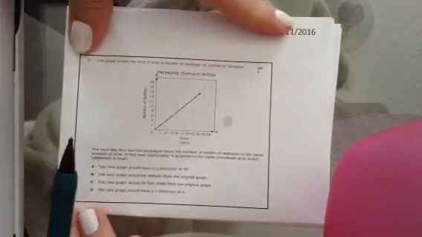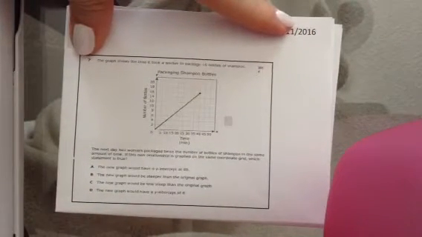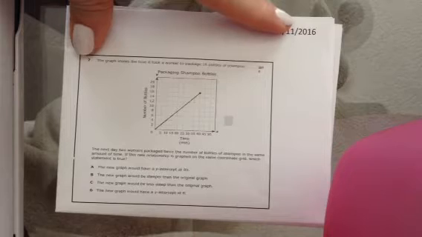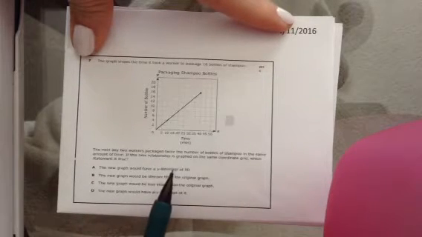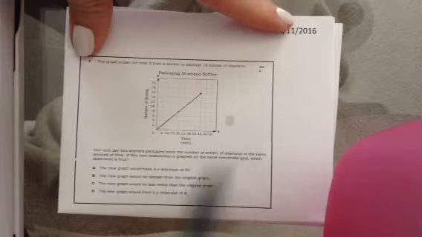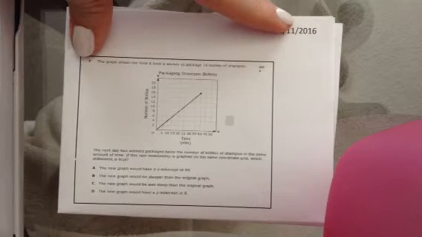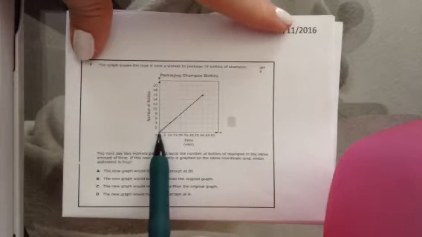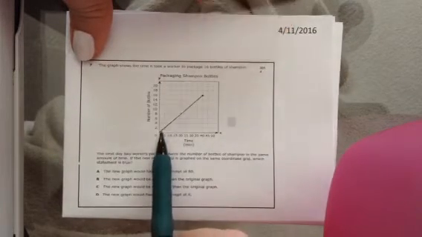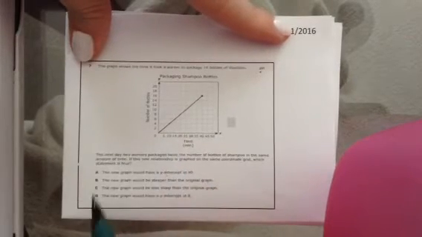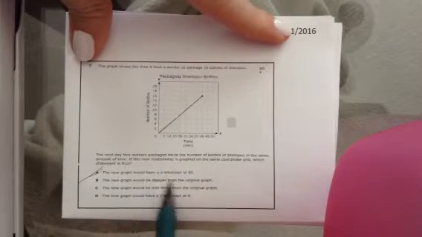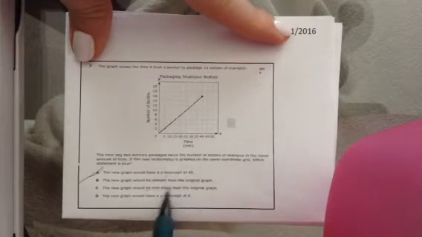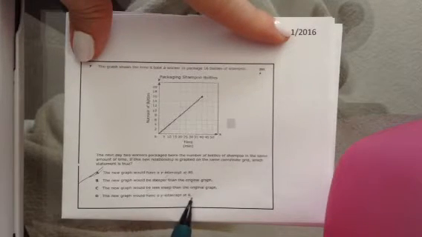Number 7. The graph shows the time it took a worker to package 16 bottles of shampoo. The next day, 2 workers packaged twice the number of bottles of shampoo in the same amount of time. If this new relationship is graphed on the same coordinate grid, which statement is true? The graph would have a y-intercept at 80. So you're saying in 0 time, these 2 workers packaged 80 bottles in 0 minutes? No. The new graph would be steeper, or less steep, or have a y-intercept at 8.